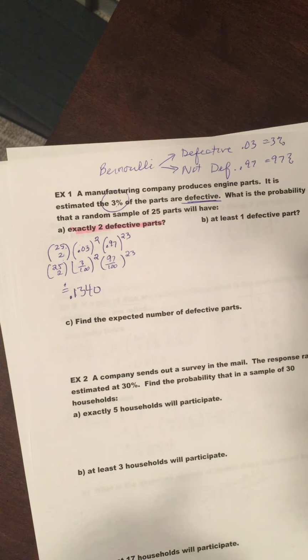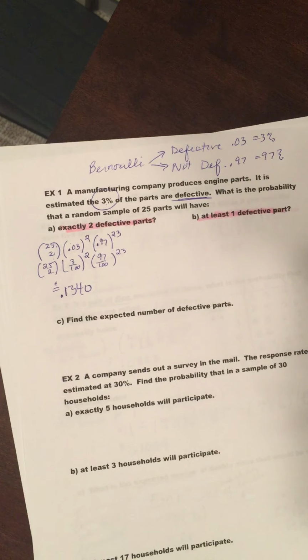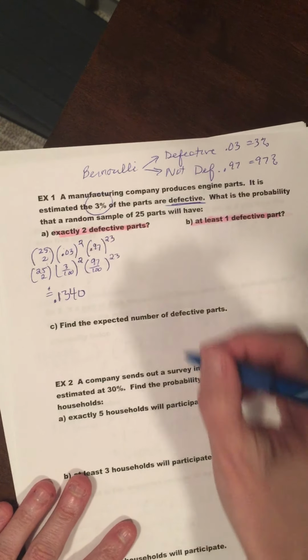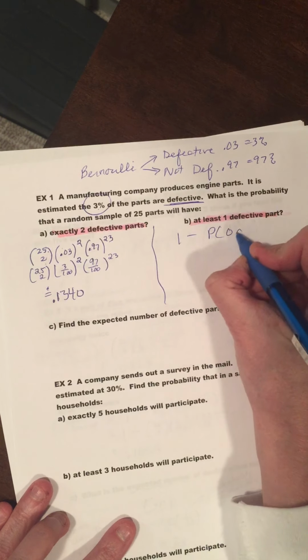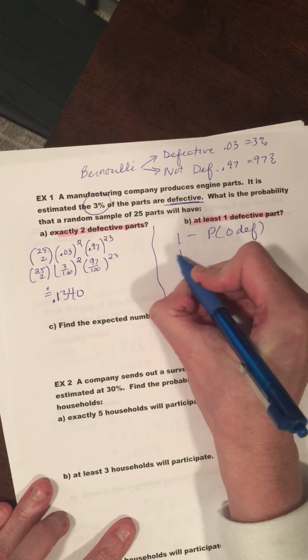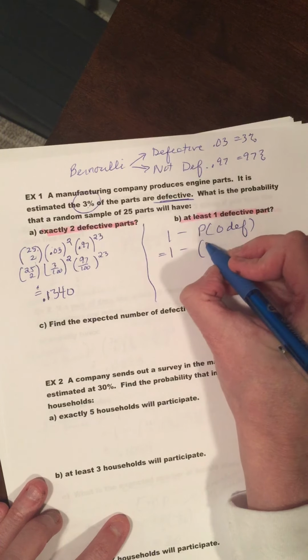Now, what about this one? What is the probability of at least 1 defect? That means 1 defect, 2 defects, 3, 4, 5, 6, 7, all the way up to 25. You don't want to run Bernoulli that many times. So this is the perfect scenario for indirect or reverse side. And I'm going to use Bernoulli.